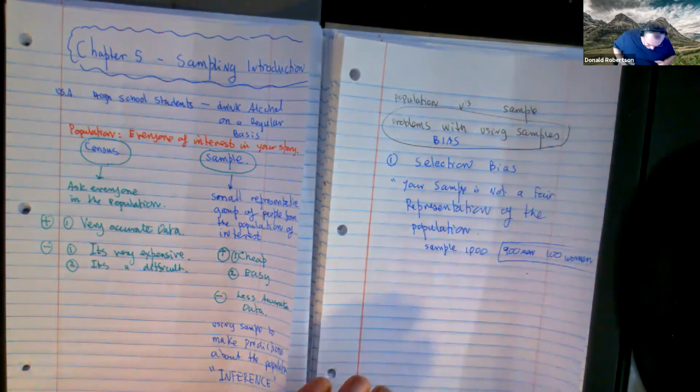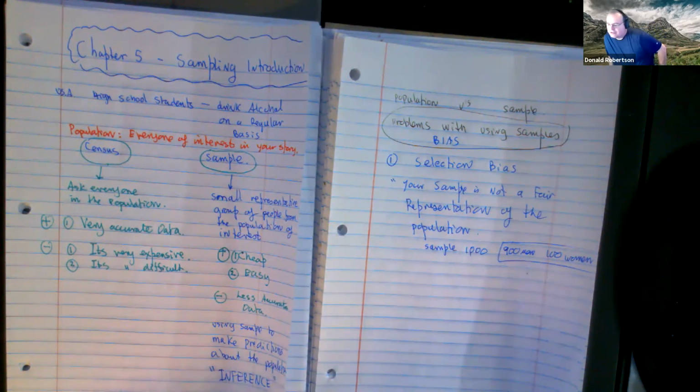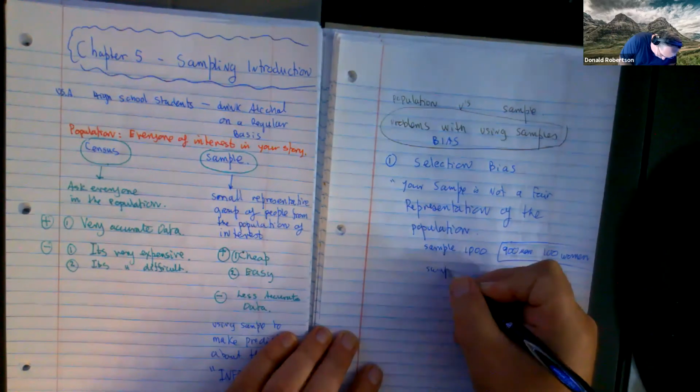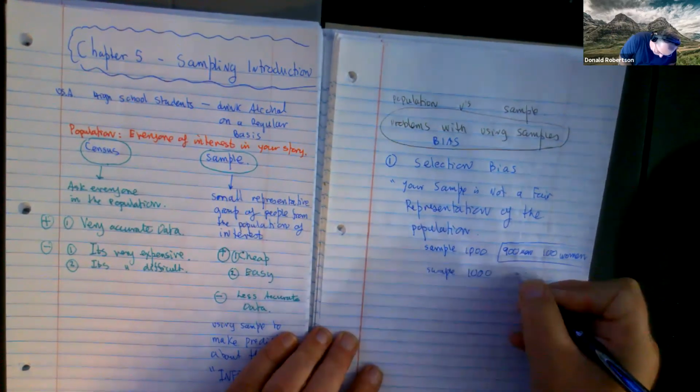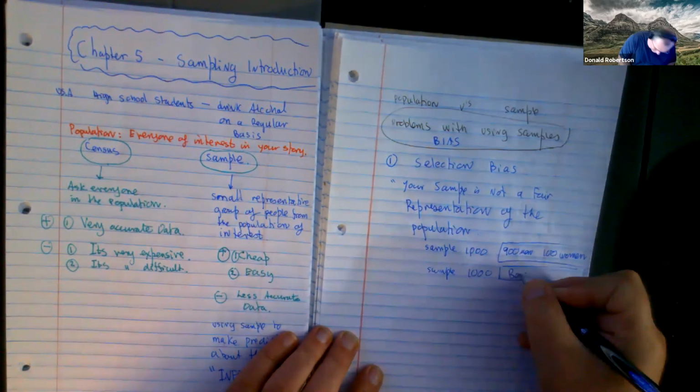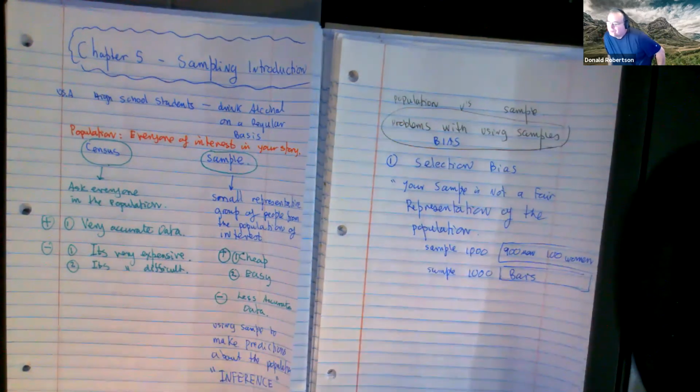Suppose I'm interested in what percentage of Americans drink alcohol at least once a week. And I decided to take a sample of 1,000 people. And because I'm lazy, I just went into bars and asked people.